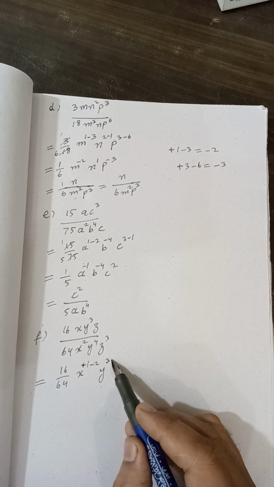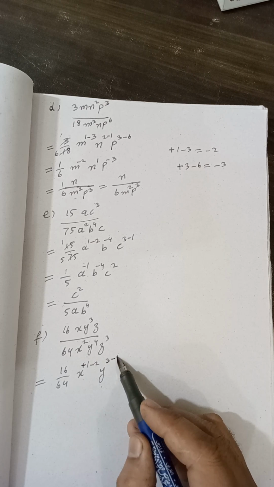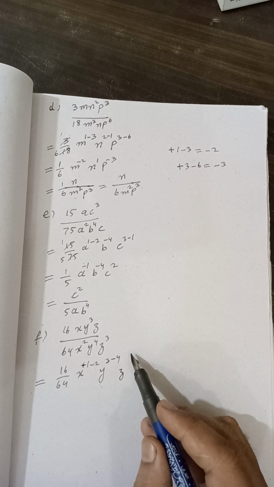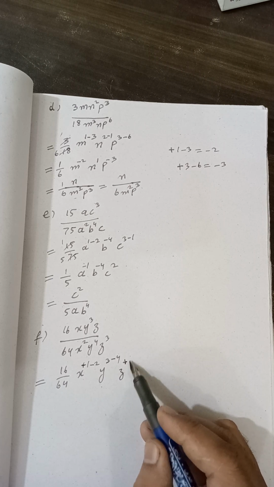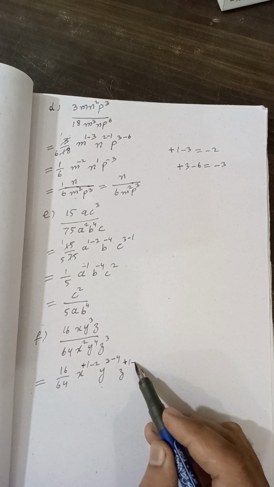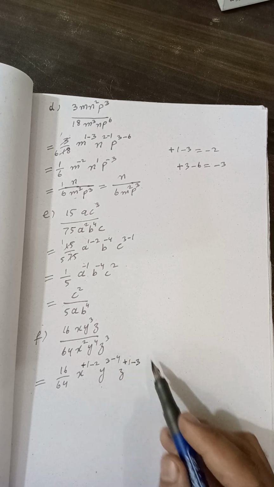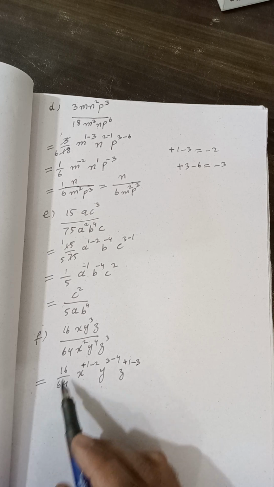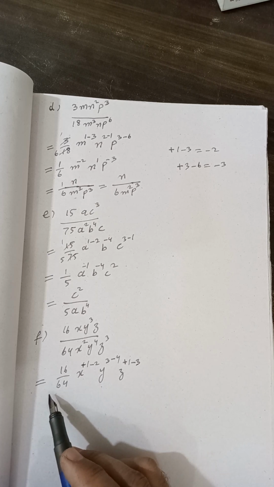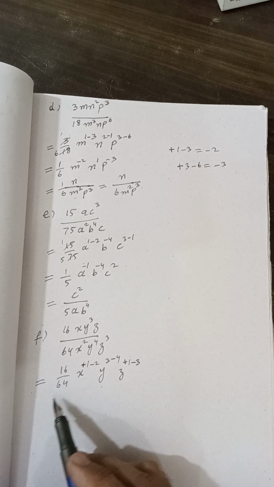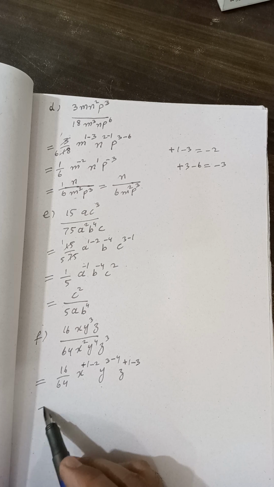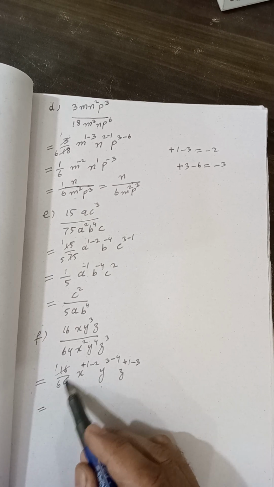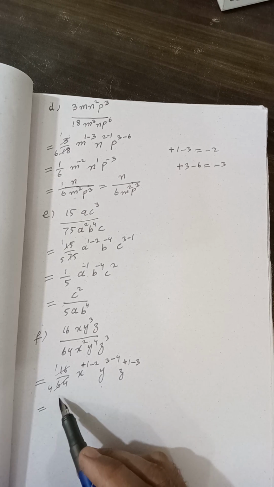Base y is 3 in the numerator and 4 in the denominator, and base z has plus 1 in the numerator and the denominator has 3, so it will be minus 3 in the numerator. Now 16 and 64 can be divided with the help of the biggest table, that is 16. So 16 fours are 64, 16 ones are 16, and 16 fours are 64.